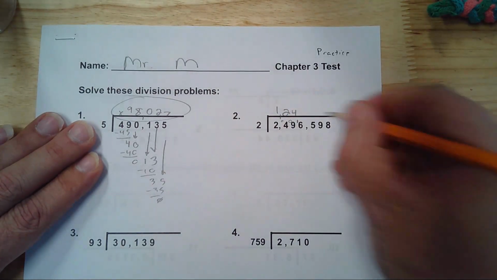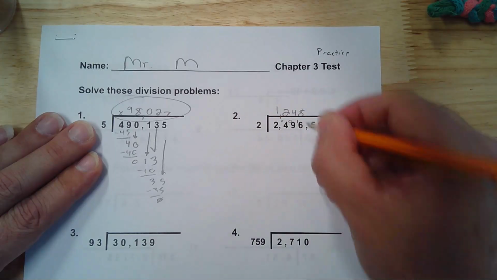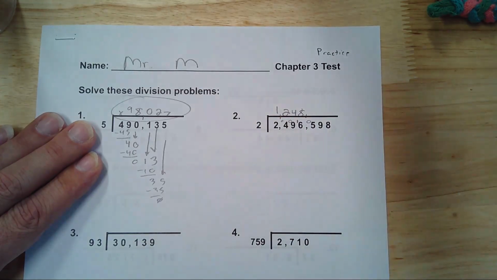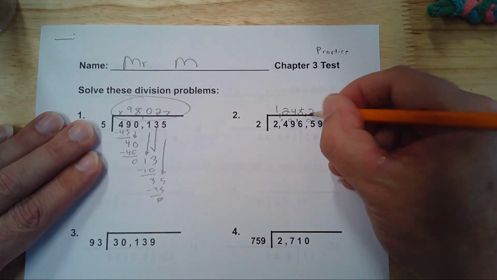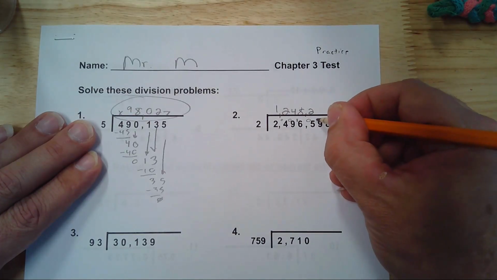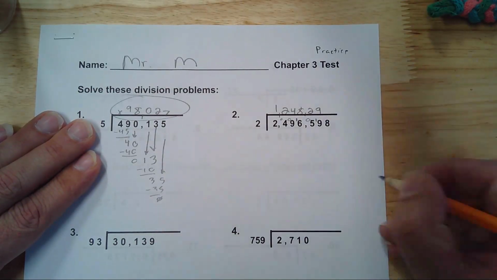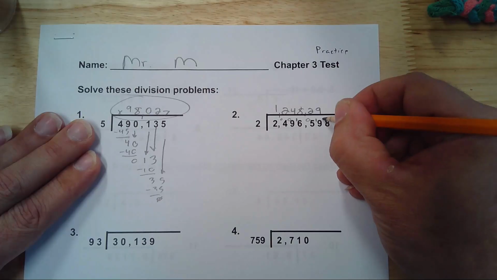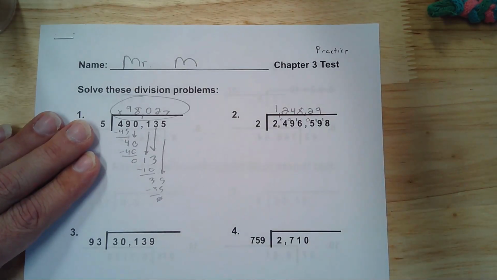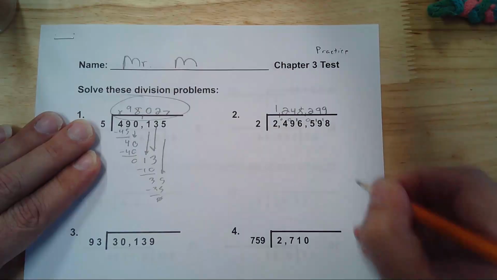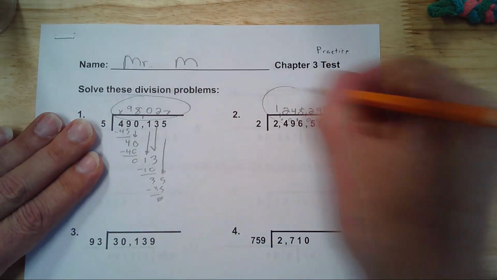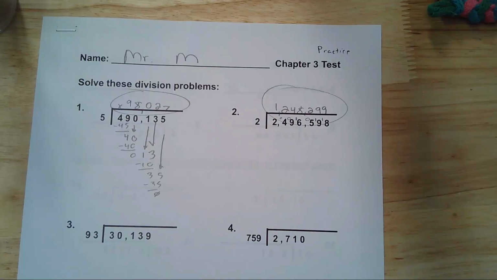2 goes into 16, 8 times. 8 times 2 is 16. 16 minus 16 is 0. 2 goes into 5 twice. 5 minus 4 is 1. 2 goes into 19, 9 times. 19 minus 18 is 1. 2 goes into 18, 9 times. 18 minus 18 is 0. No remainder. Solved using short division.